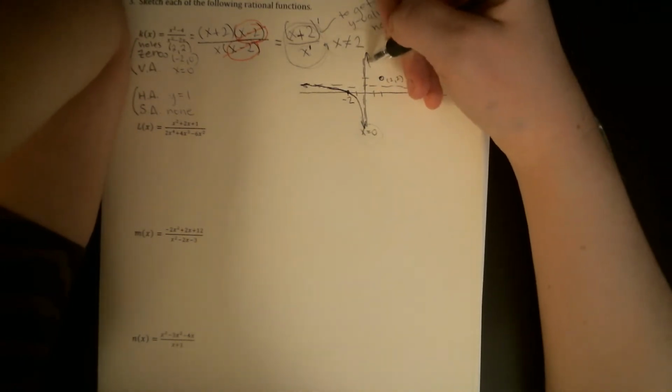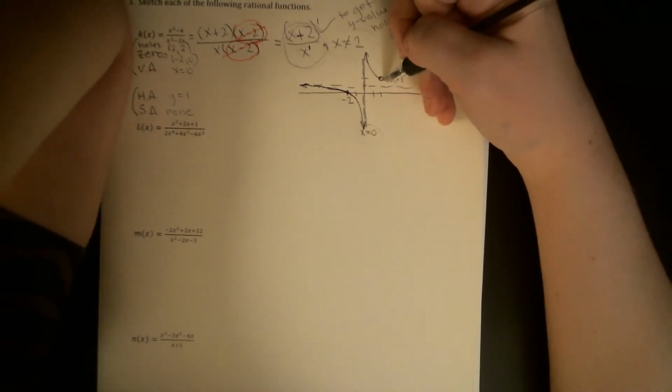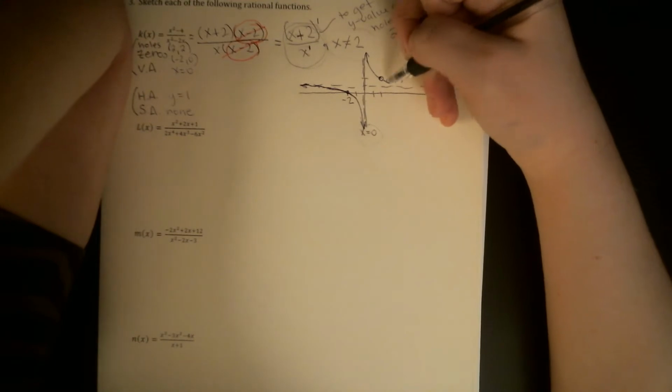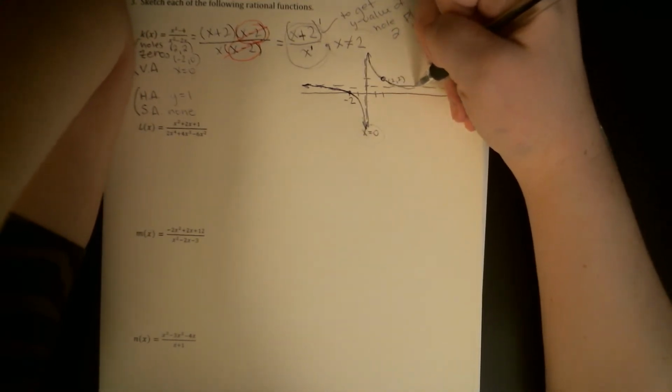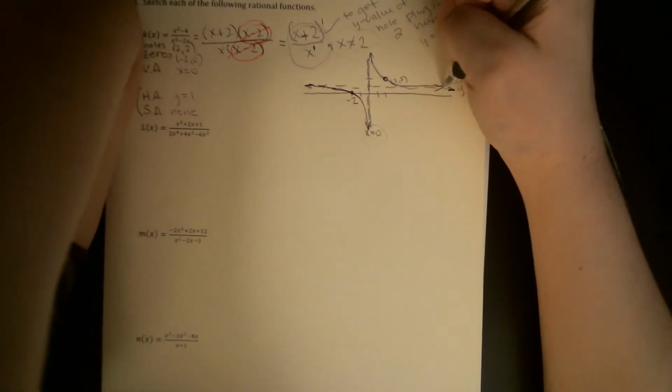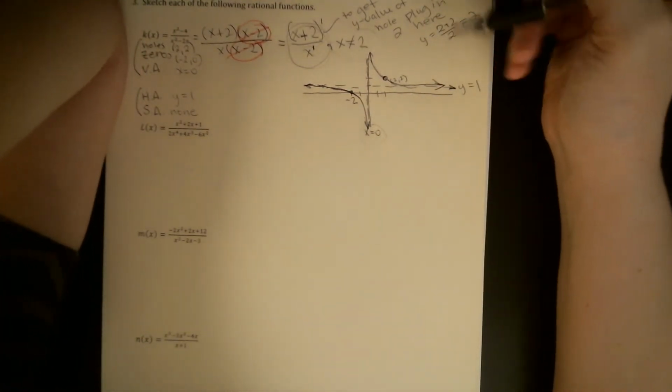The hole is local behavior, and you really do treat it like it's a point to pass through, but again, your thinking should be it's a point that I clearly skip over. I get everything right up close, but then I skip it. And then there's no local behavior left to worry about, so that horizontal asymptote will take over.